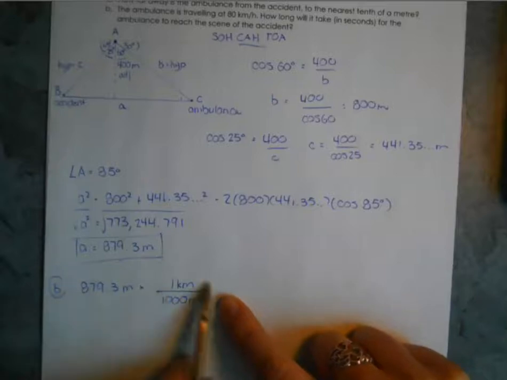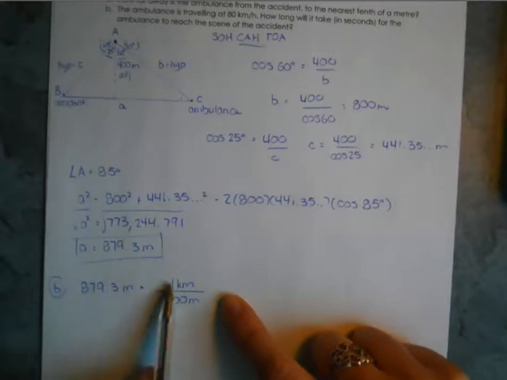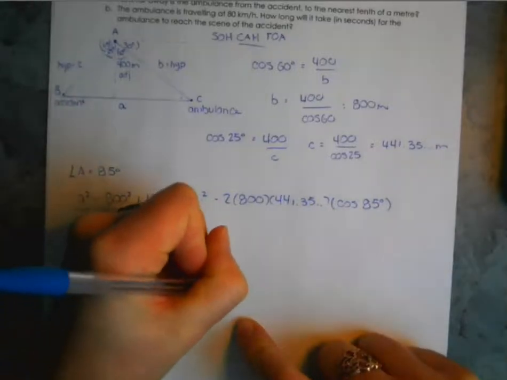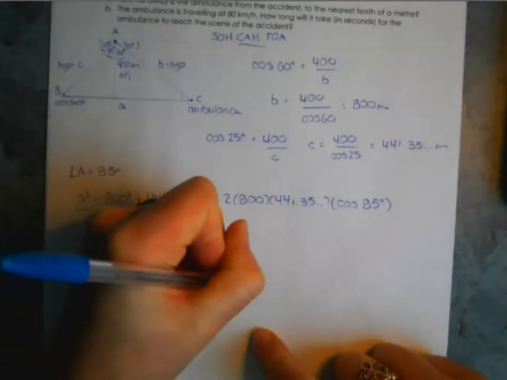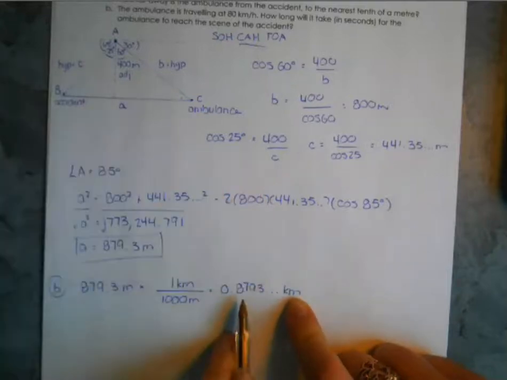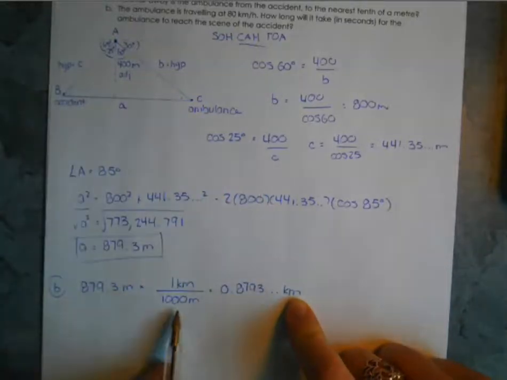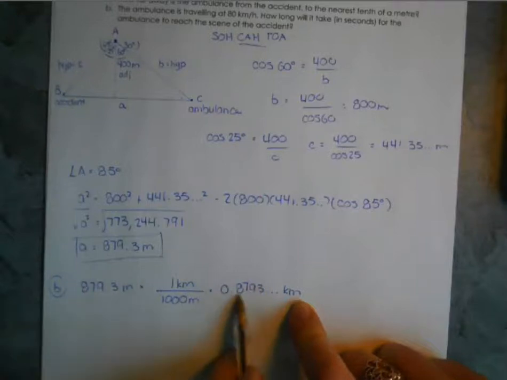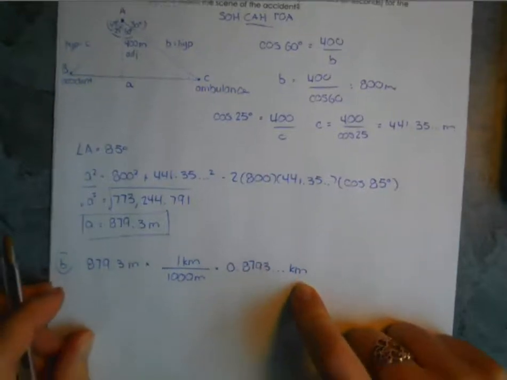So essentially what we find out is we have to do 879.3 divided by 1,000, which gives us 0.8793 kilometers is how far we're going. And that makes sense, right? Because 1,000 meters is a kilometer. So if we have less than 1,000 meters, we should have a little bit less than 1 kilometer.